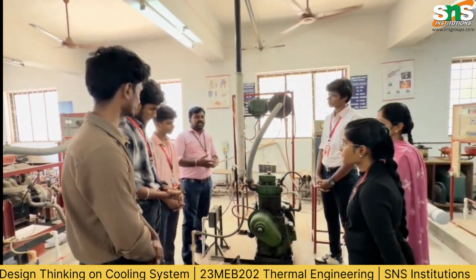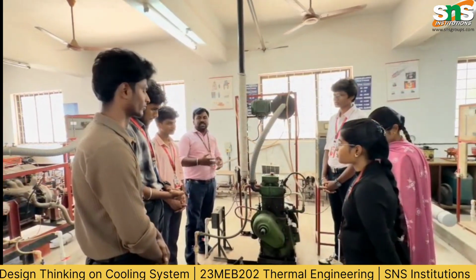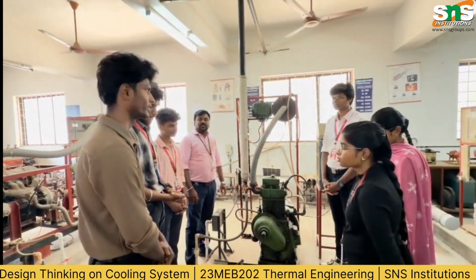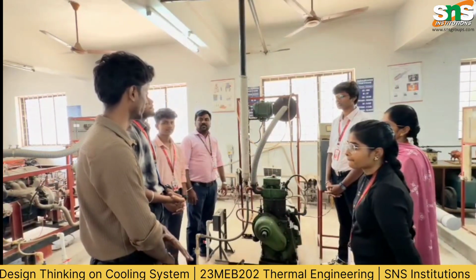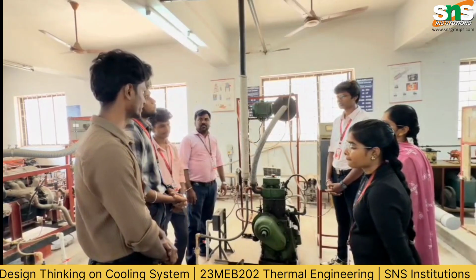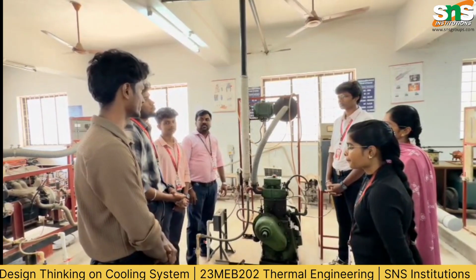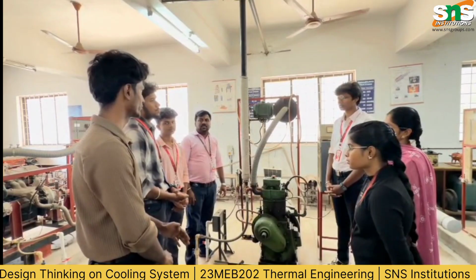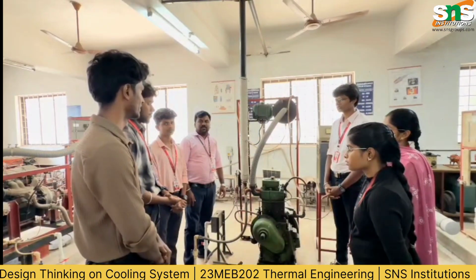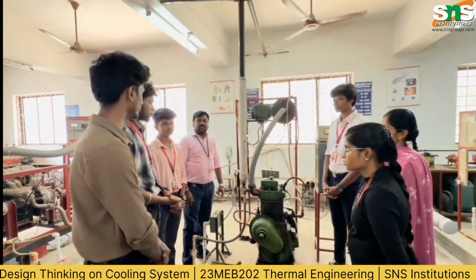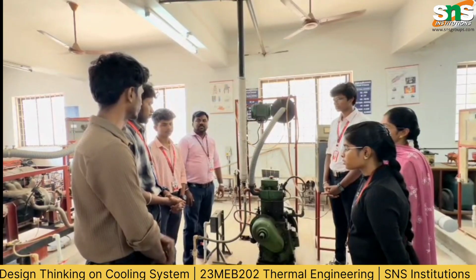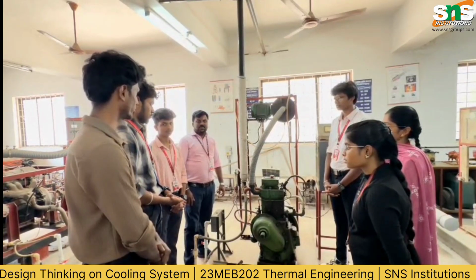Let us discuss the prototype and testing stage of design thinking. I'm going to explain the conclusion, prototype and testing of the IC engine. First of all, in the IC engine, a radiator is used. The radiator is used to remove the heat from the engine. Secondly, there is a cooling pump. The pump is used to circulate the water to the engine to remove the heat.